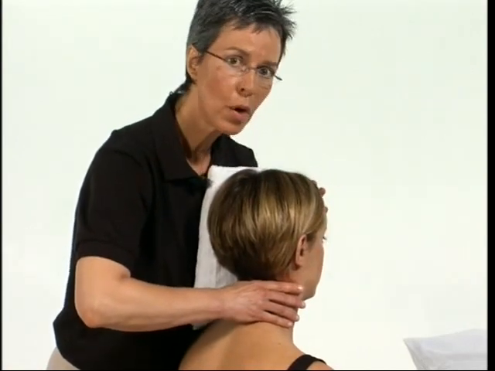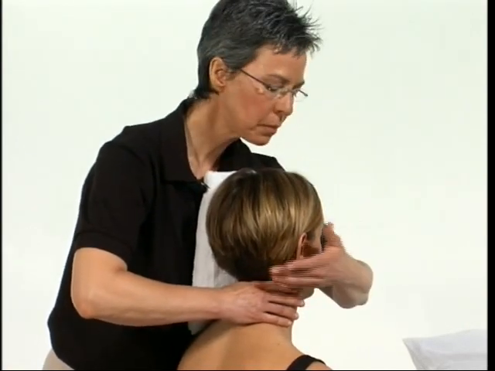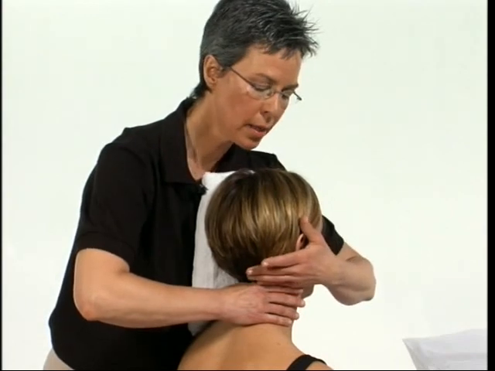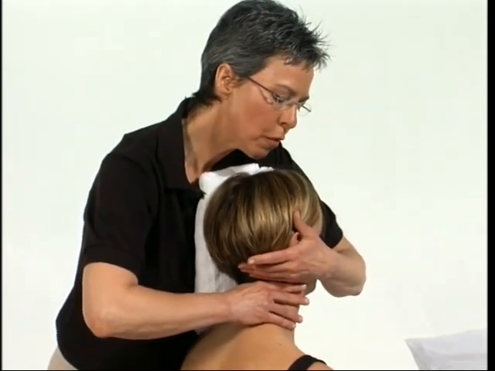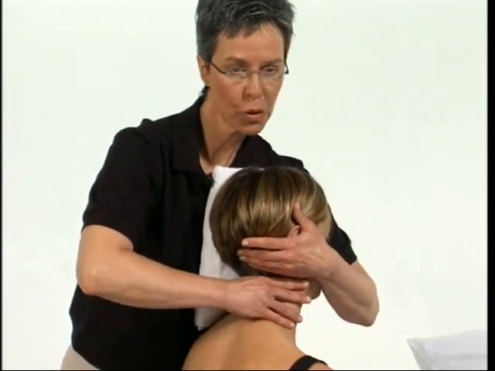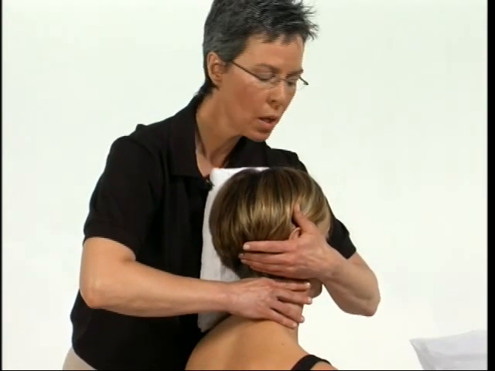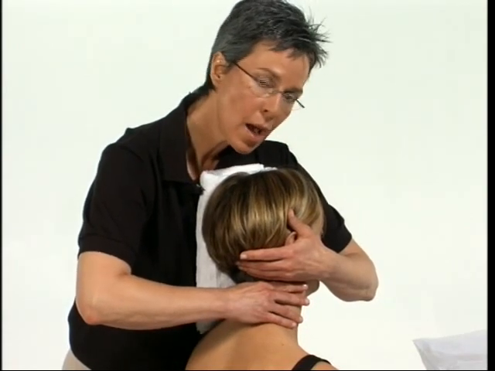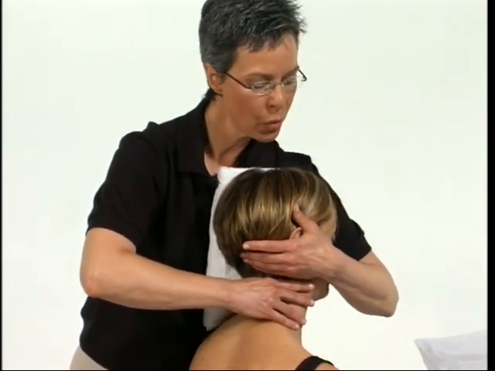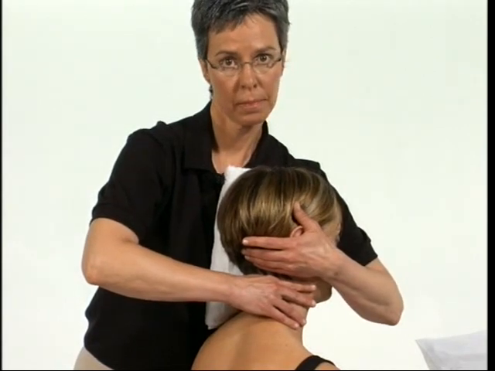The three-dimensional motion in flexion of the upper cervical spine is contralateral, which means I'm going to be performing an upper cervical nodding motion, and if I stand on the left side, I'm going to combine that with a right rotation.